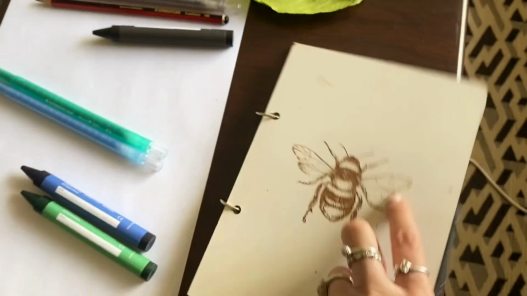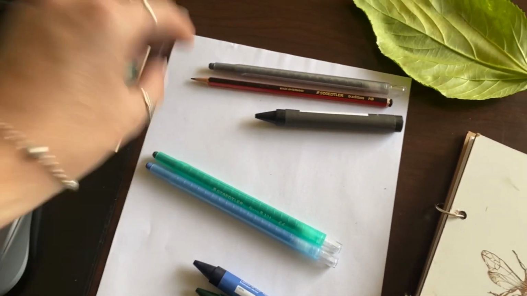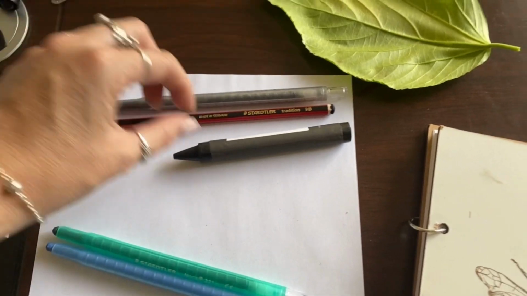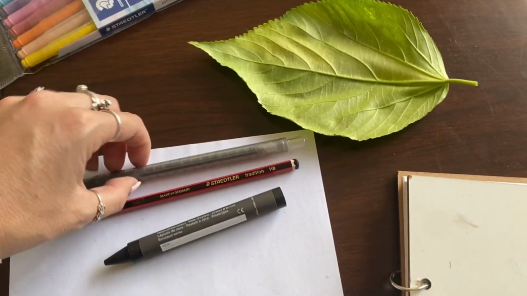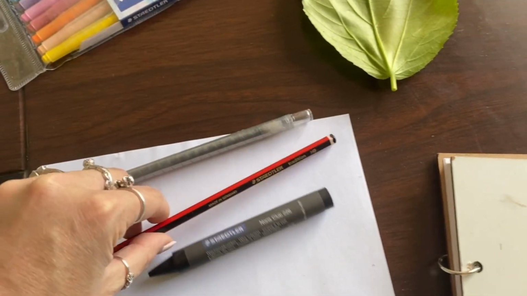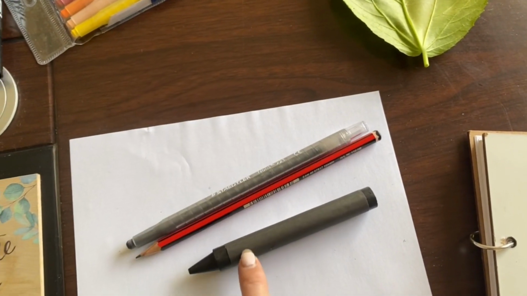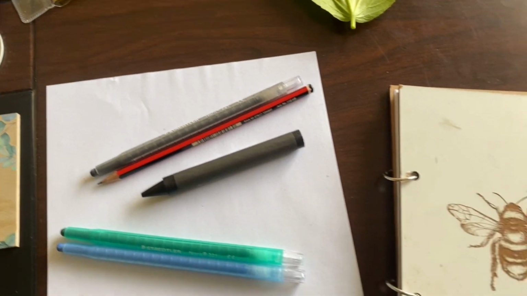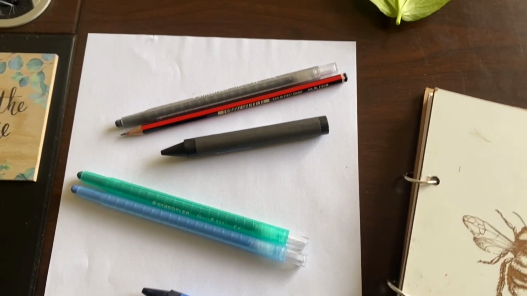A5 paper is absolutely fine. Just use whatever you have at home. Next, we're going to need something to draw with: a crayon, a twisty, or a pencil. Use whatever you're more comfortable with. A crayon might be the easiest thing to use. Next, we're going to have to find ourselves a leaf.